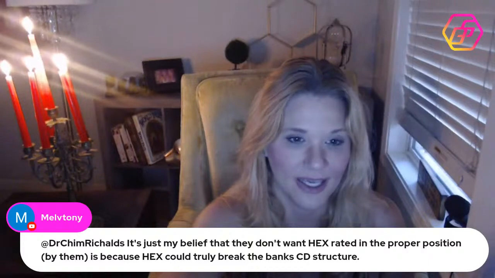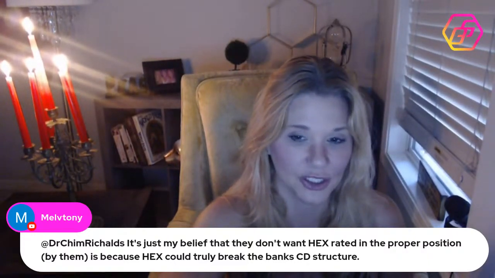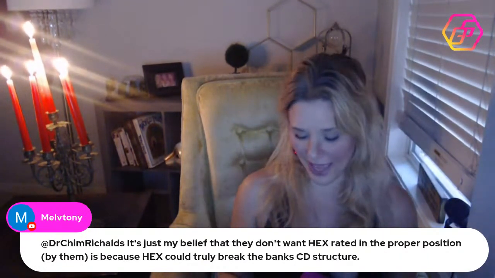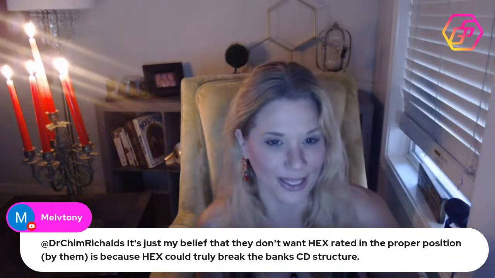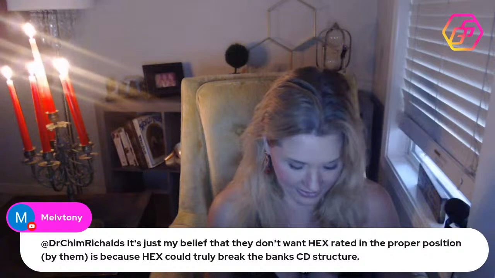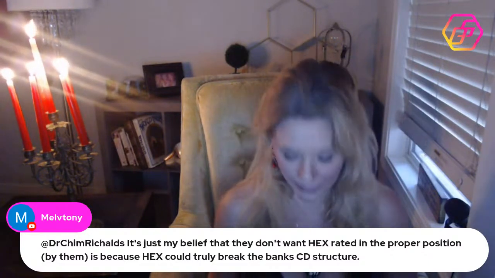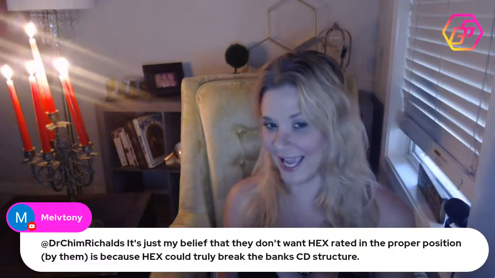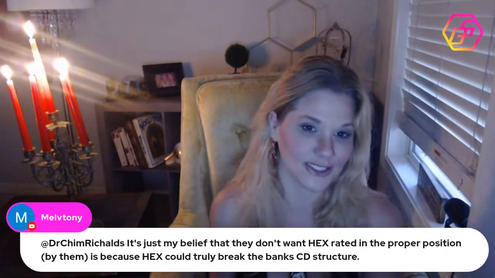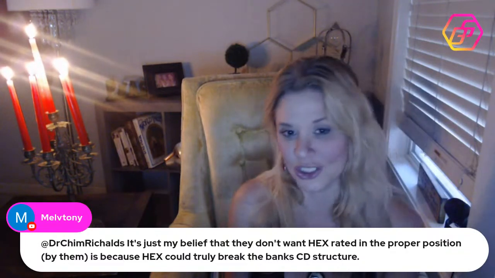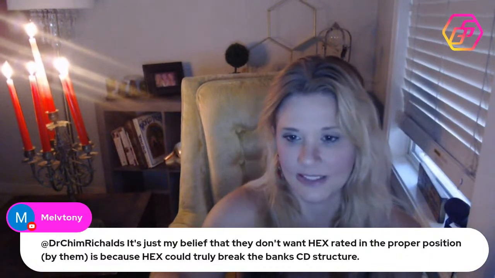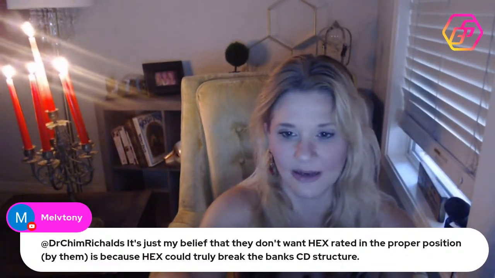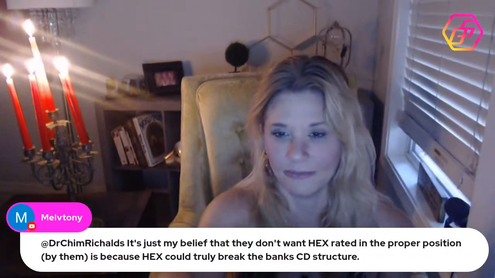It's just my belief that they don't want Hex rated in the proper position because Hex could truly break the banks' CD structure. Well, I don't know about that, Melvatoni, because I don't think it's the banks suppressing Hex's position on CoinMarketCap ranking sites. It's entities like Binance. Binance owns CMC, and I think they don't want people just staking and not using the exchanges, because then they're not trading as much, and trading fees are where exchanges get their money from. So yeah, I don't know. Maybe they're in it together, but that's not my thought.